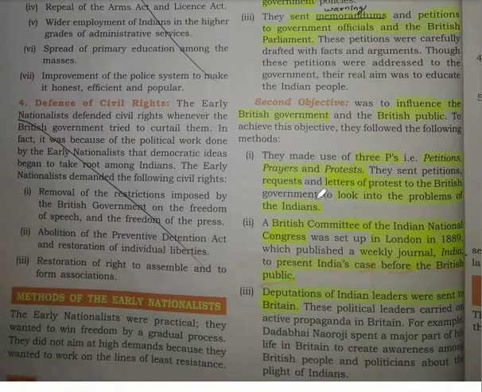So the second objective is they made use of three P's. The early nationalists used the three P's. Three P's means petitions, prayers, protest. So they sent petitions, requests, and letters of protest to the British government to look into the problems of the Indians, because the British were not doing anything well, they were doing exactly the opposite.